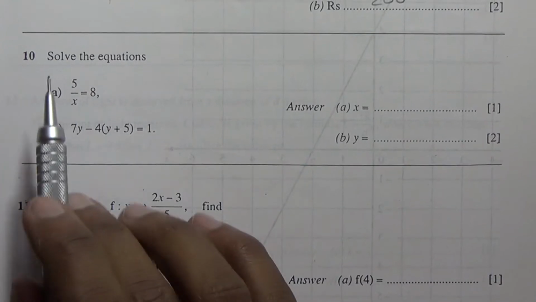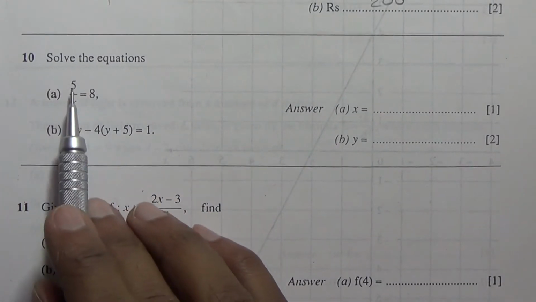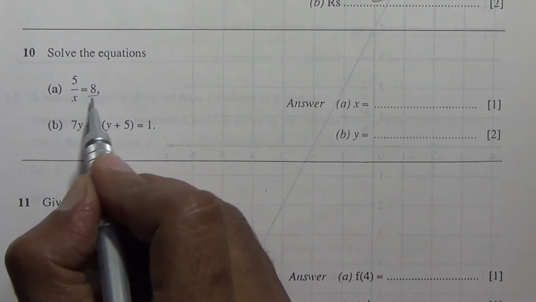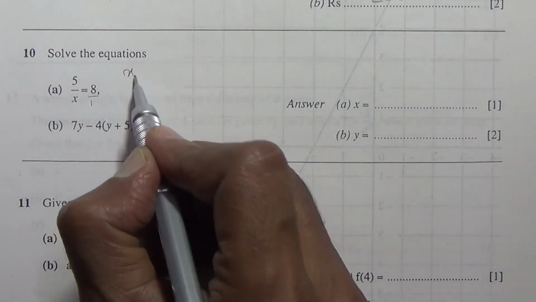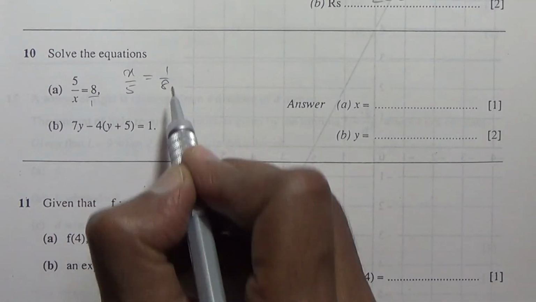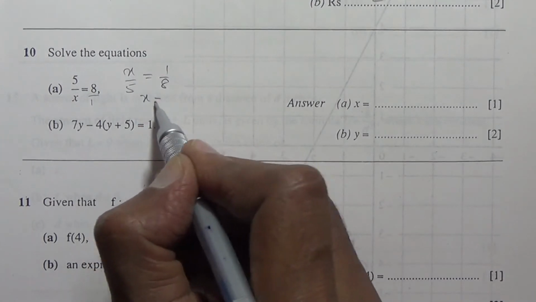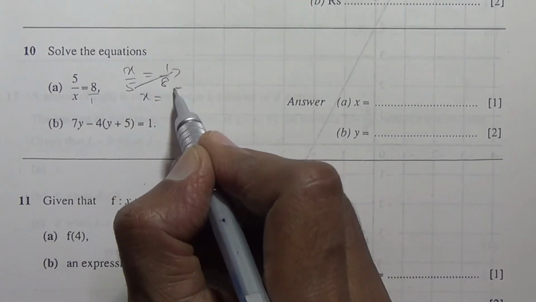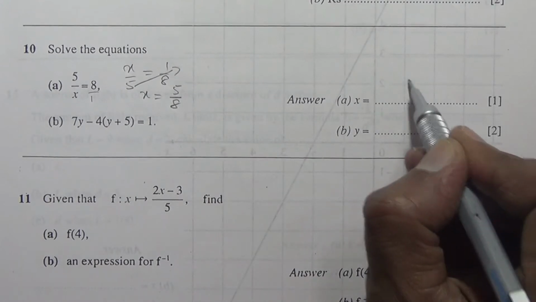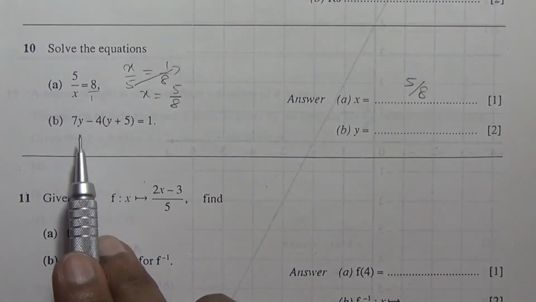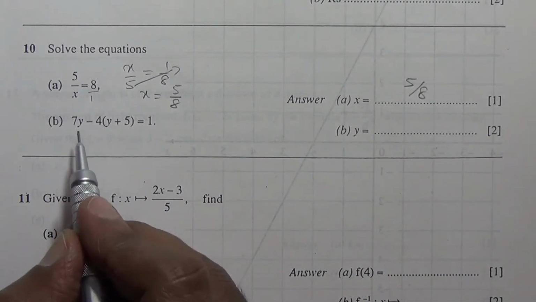And now question number 10, solve the equation 5 over x is equal to 8. Remember 8 is over 1, so x over 5 is equal to 1 over 8. In other words, we're saying x is equal to 5 over 8, the 5 can go on the other side. So here we are. And now we need to solve this equation.